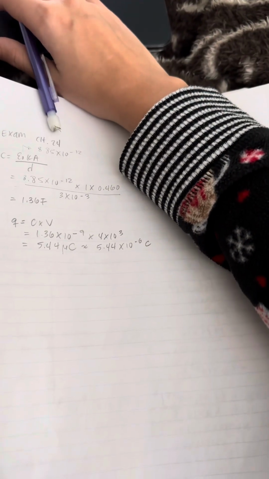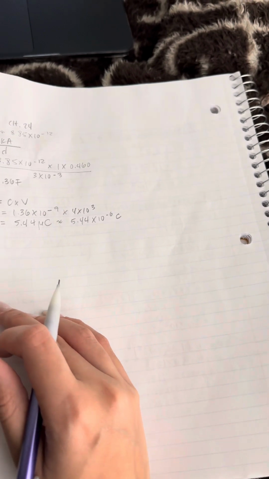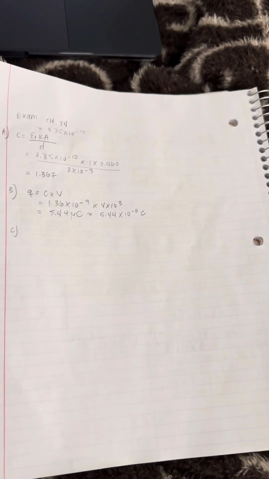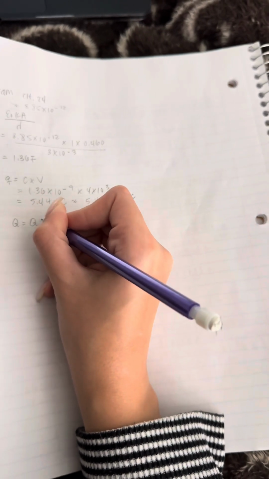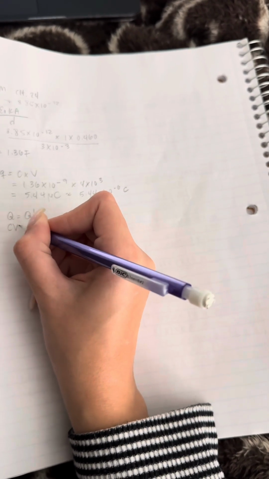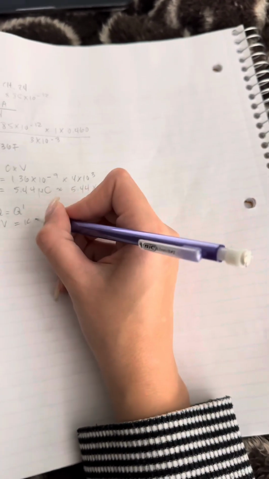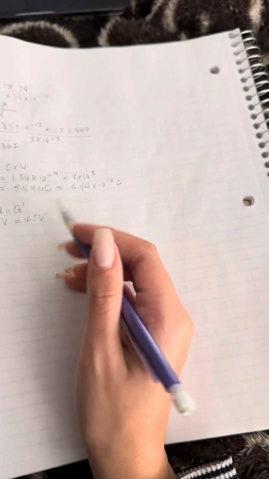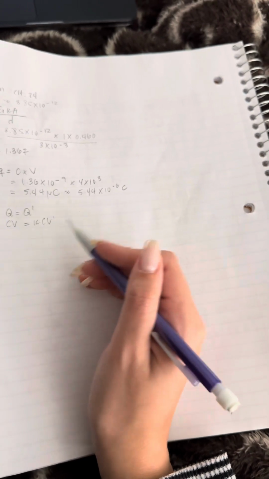For part C, we're asked to find the dielectric constant of the dielectric. For this, we can obtain it by using the conservation of charge before and after insertion of the dielectric slab. So Q is equal to Q prime. Q is equal to CV, our capacitance times our voltage, and this is equal to K C V prime. So K C is the new capacitance, and V prime is the new potential difference.